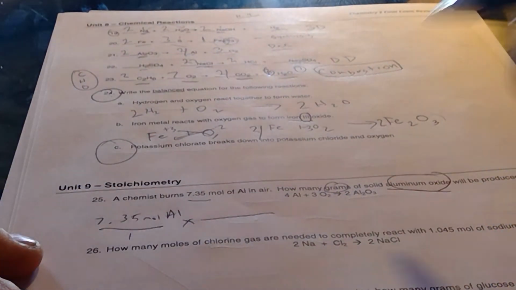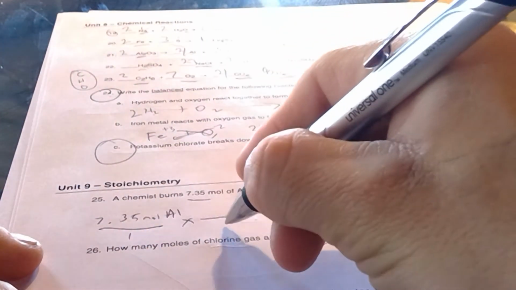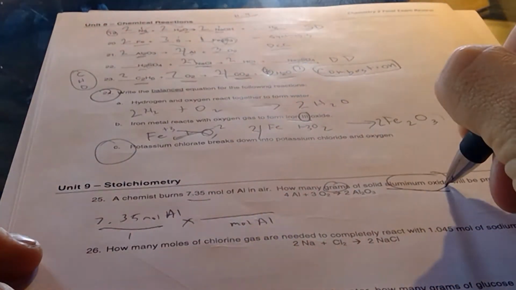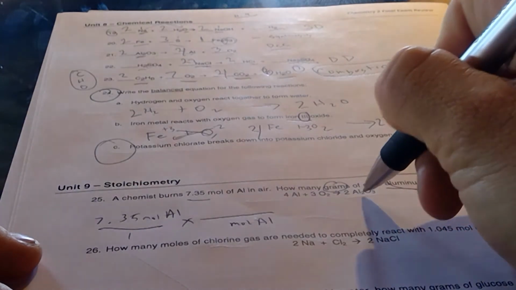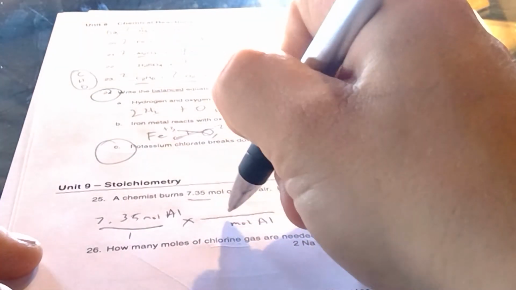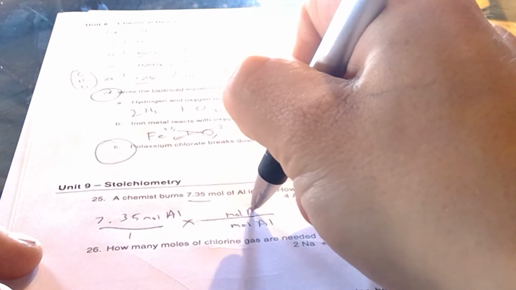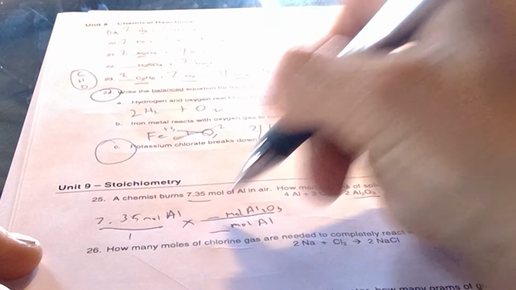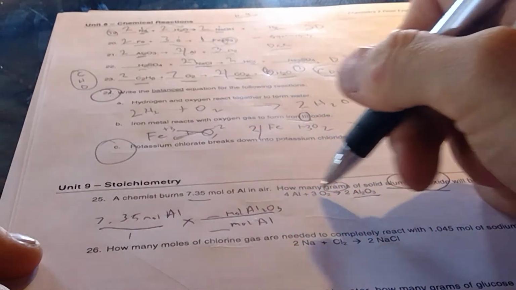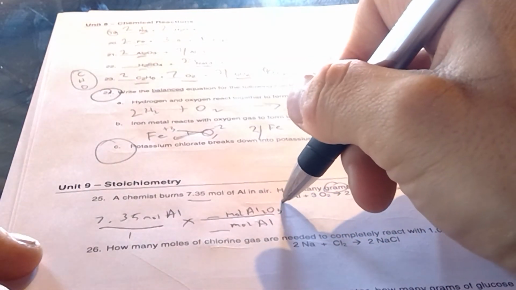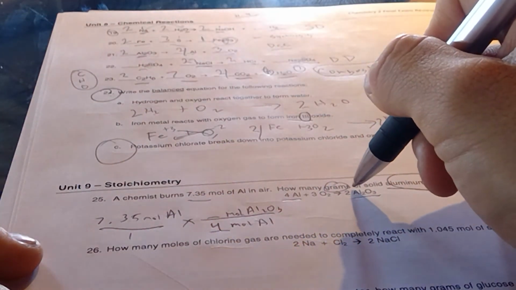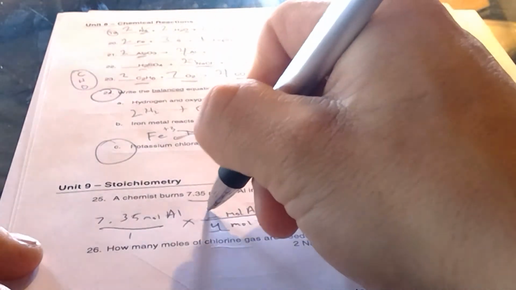And in order to do that, we're going to do our super duper long conversion. If I have moles of aluminum up here, I'm going to have mole of aluminum down here. What am I trying to get to? Aluminum oxide, Al2O3, moles of Al2O3. Now, what do I put in these blank spots? Well, I'll have to look at my balanced equation. In 4 moles of aluminum, there are going to be 2 moles of aluminum oxide produced, right?